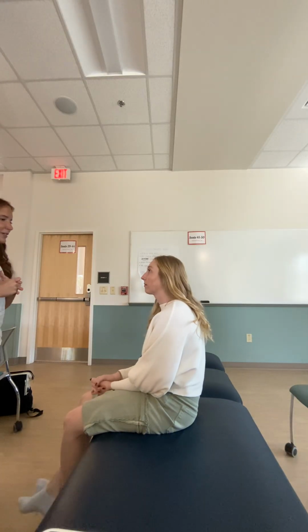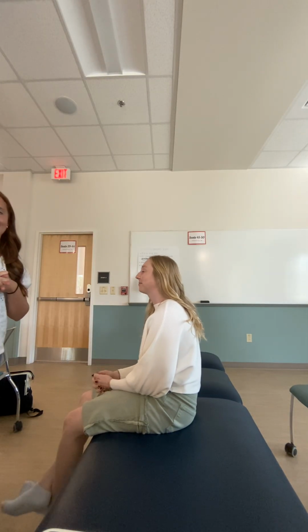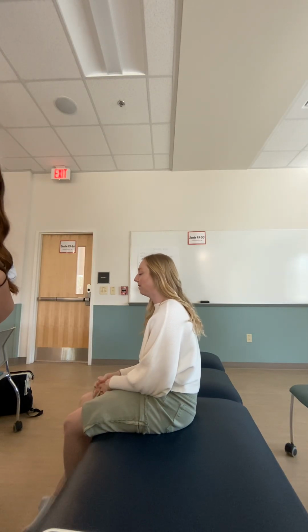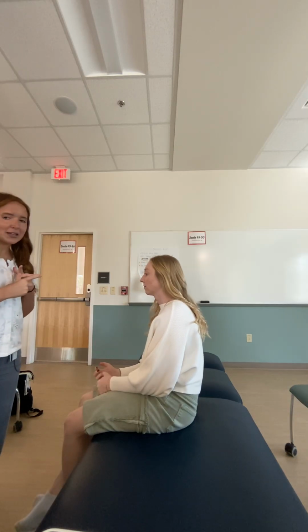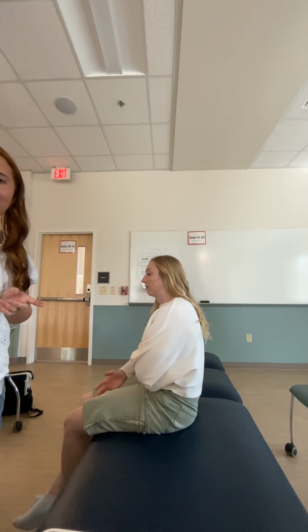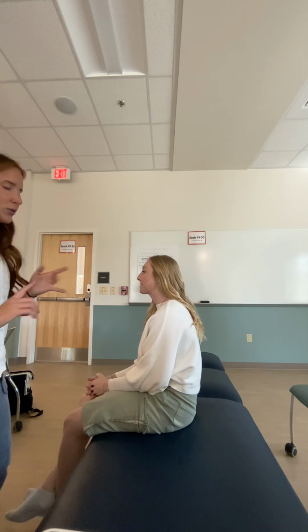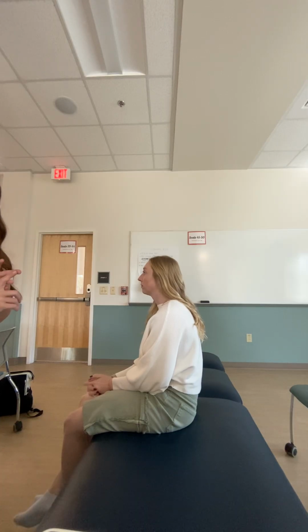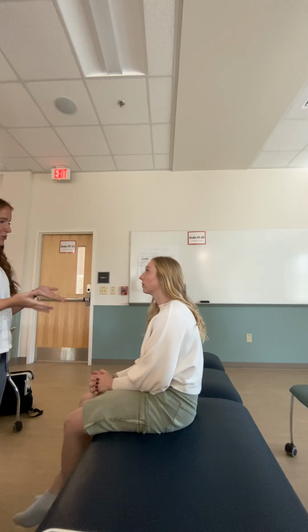So today I'm going to be demonstrating how to do patellar mobility techniques and patellar taping. Okay. So the first thing I want to do is go over indications and contraindications. Indications would include patellofemoral pain syndrome, limited patellar mobility, especially in the medial glide direction, lateral patellar tracking, post-op stiffness after knee surgeries, pain with squatting, stairs, or prolonged sitting, which is what you're having today.